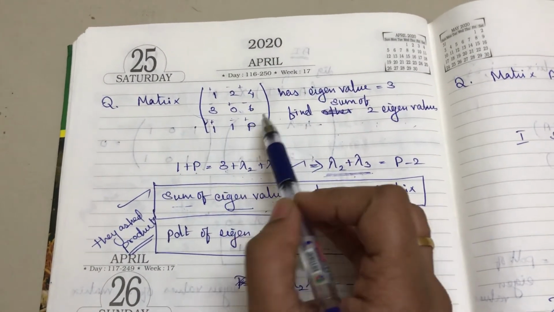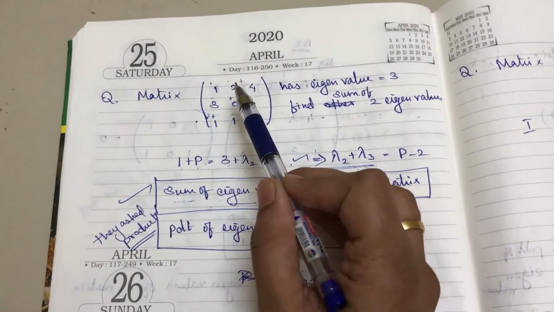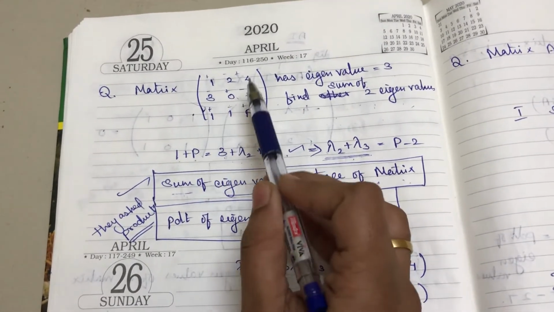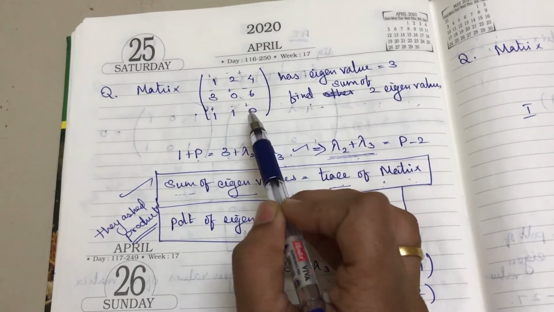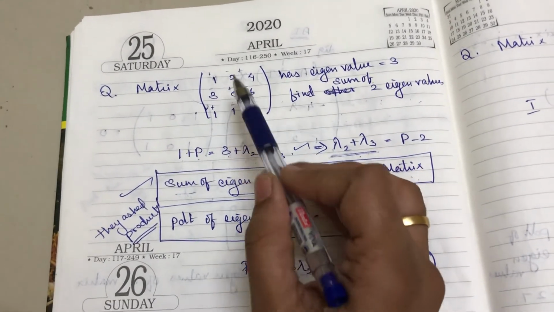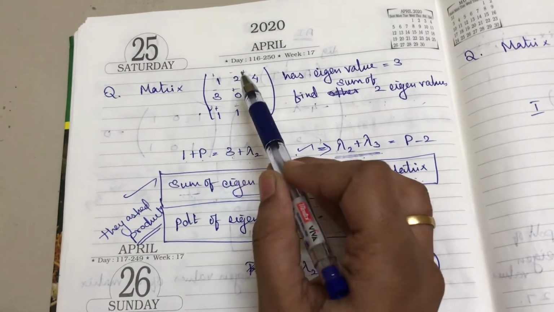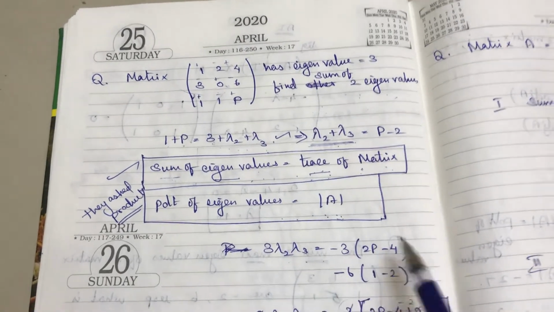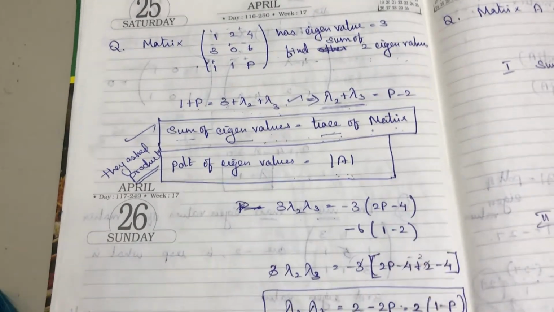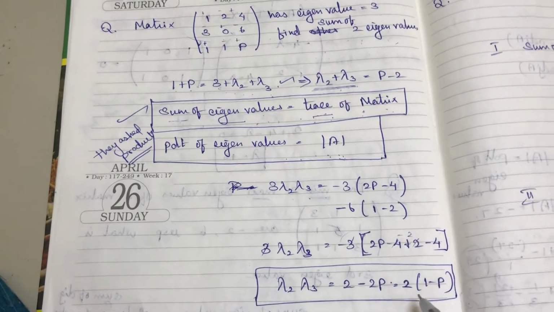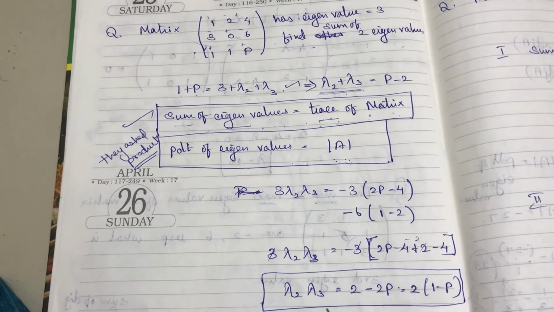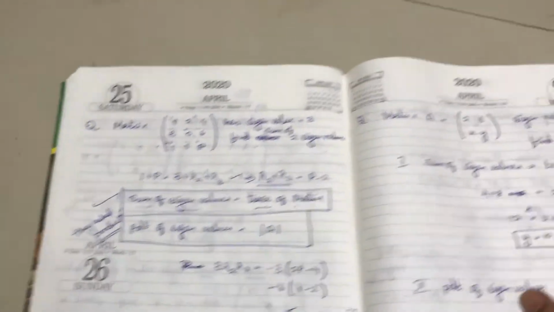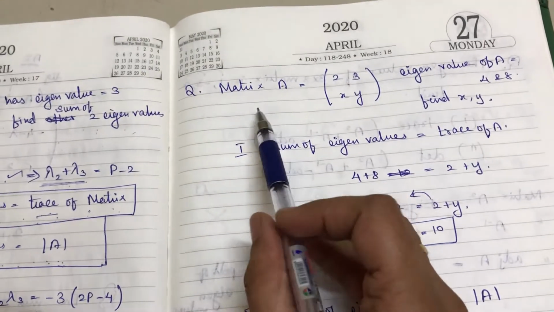make this row invisible. So you can see the 4 elements are that, 2p minus 4. Likewise, and then minus 6 into, just making the rows invisible, these two rows and columns are invisible. You can see the 4 elements. So 1 into minus 2, right? 1 minus 2. So by solving these values, you can easily get the product. The product of the two eigenvalues is nothing but 2 into 1 minus p. That's it. Okay. Let's move on to the next sum.